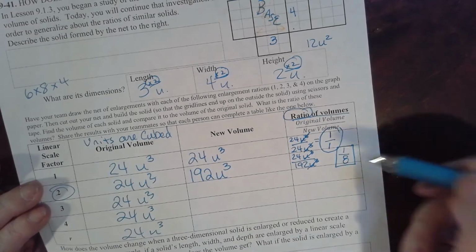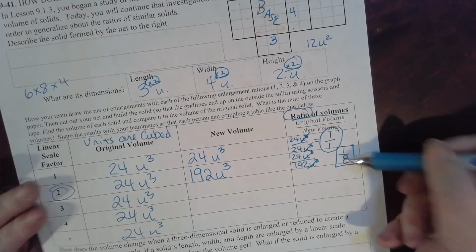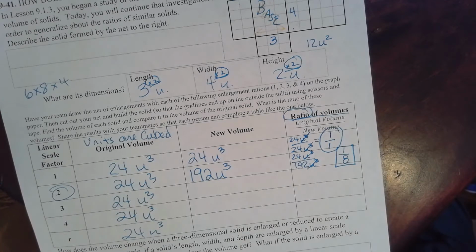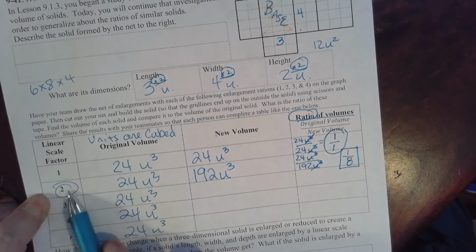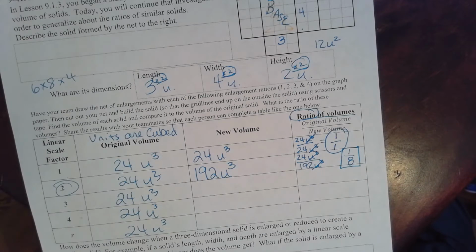So our ratio from the original to the new one: the new volume is 8 times the size of the original, and that 8 comes from the fact that we take 2 times 2 times 2. So now let's use that information to try to figure out what's going to happen on this next one.